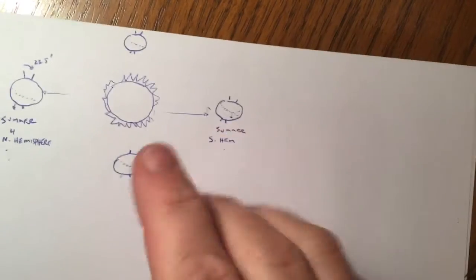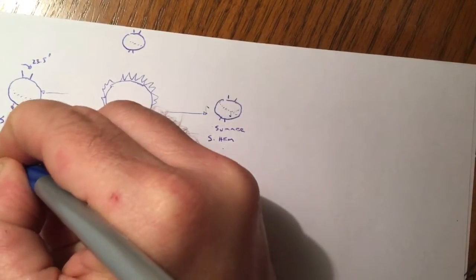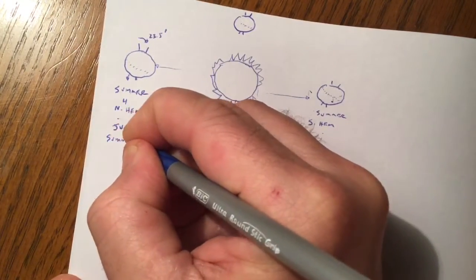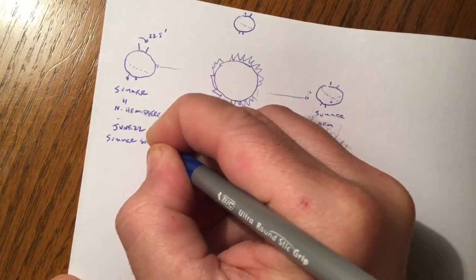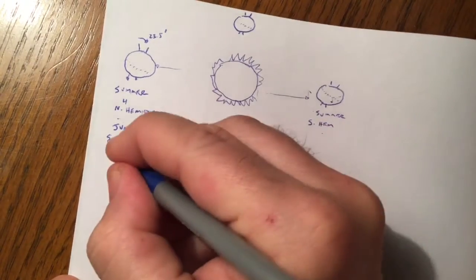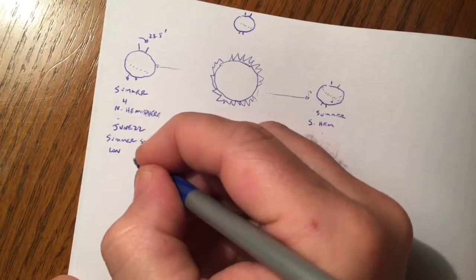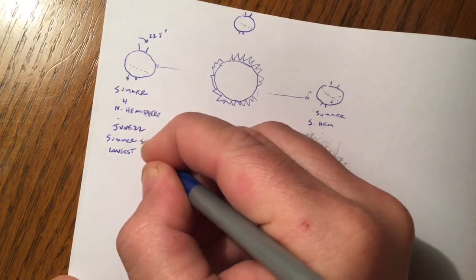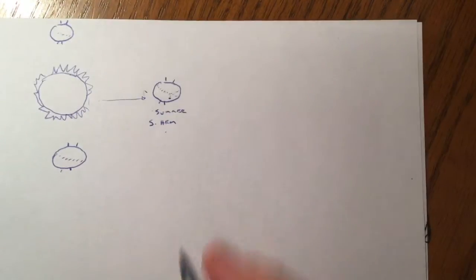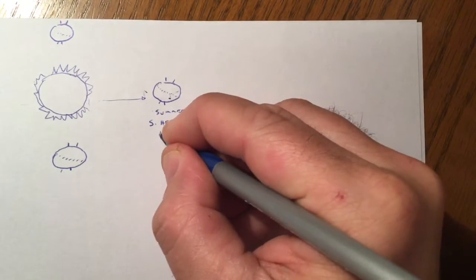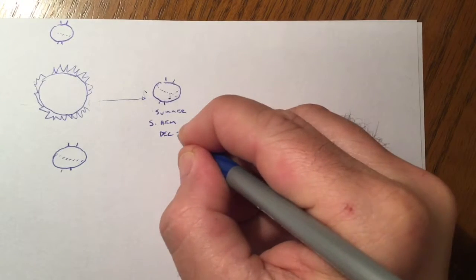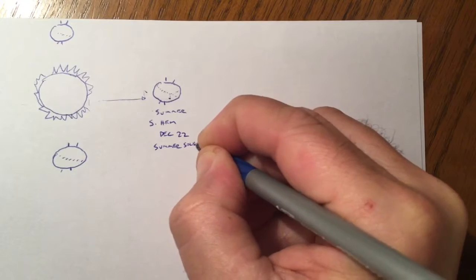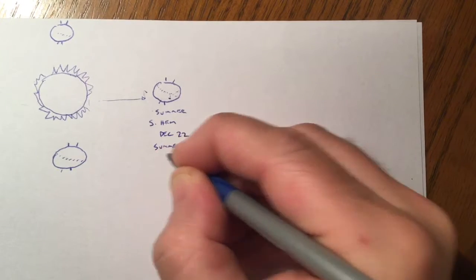And so some important dates. June 22nd, that's our summer solstice in the northern hemisphere. It's the winter solstice for the southern hemisphere. The summer solstice is our longest day. December 22nd is the summer solstice if you're in the southern hemisphere.